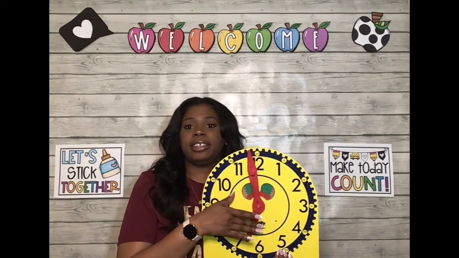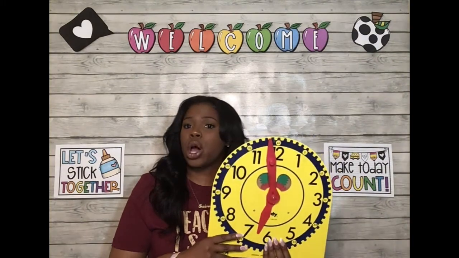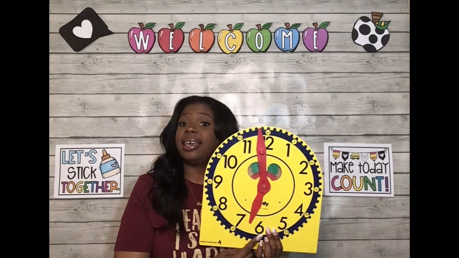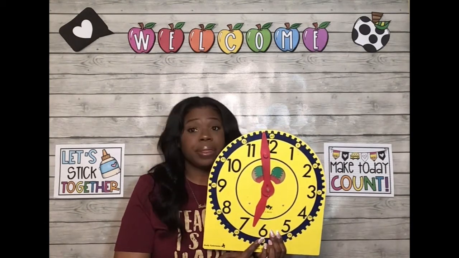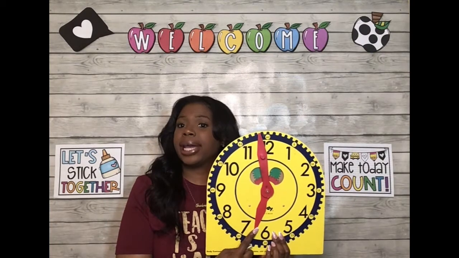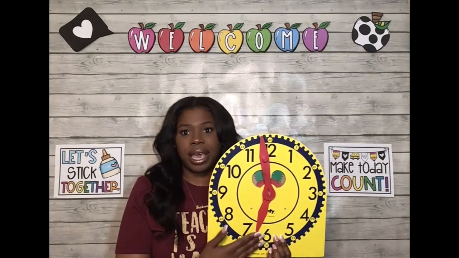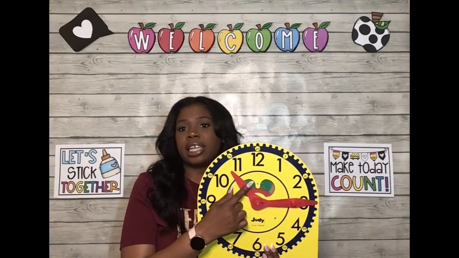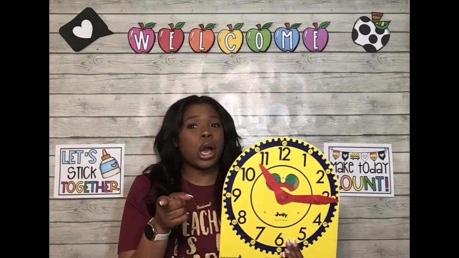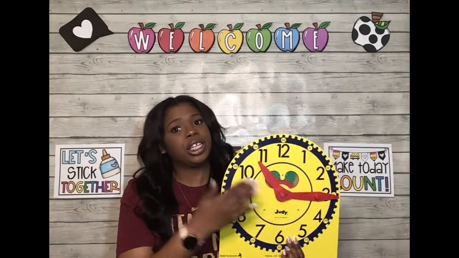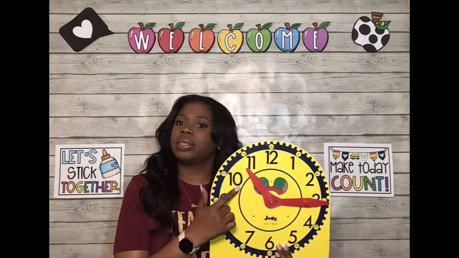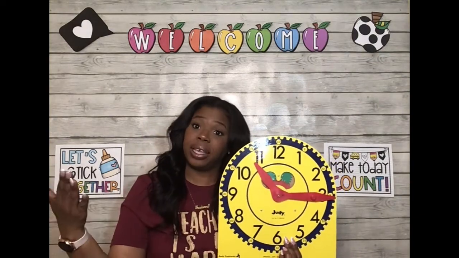If it looks like this, and we're only telling time to the hour, that would mean it's 6 something. The hour is 6 because the hour hand has not reached the 7 yet. If it looks like this, even though it's pretty close to the 11, it has not reached the 11 yet, so that would mean it's 10 something, or the hour is 10.